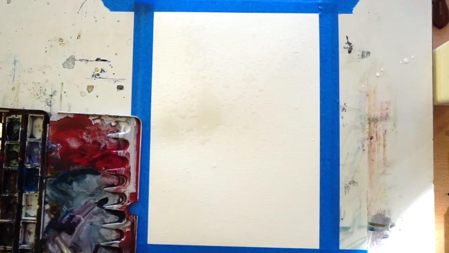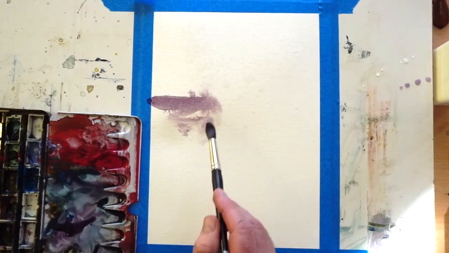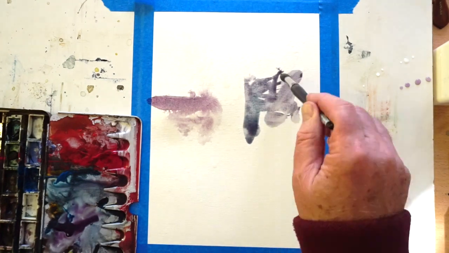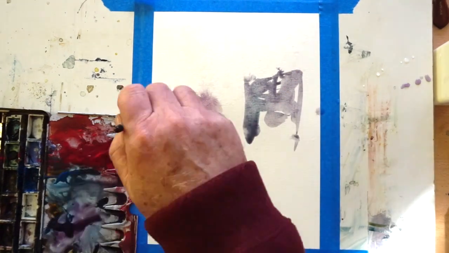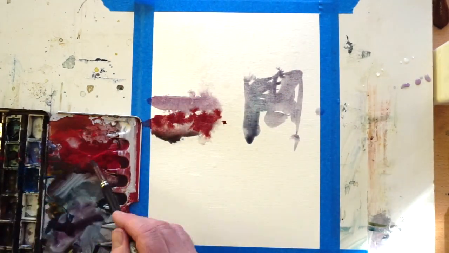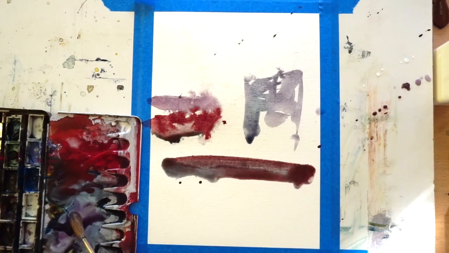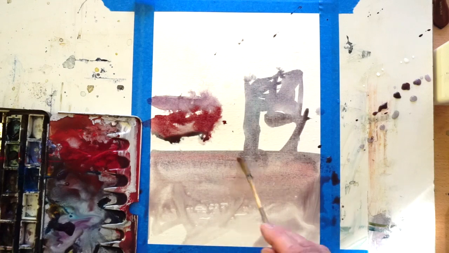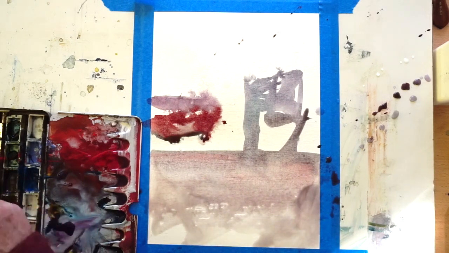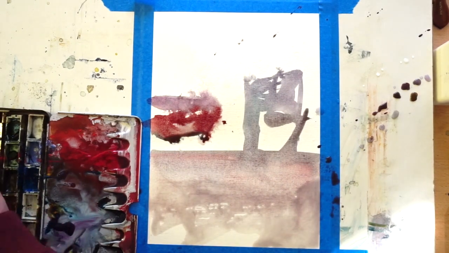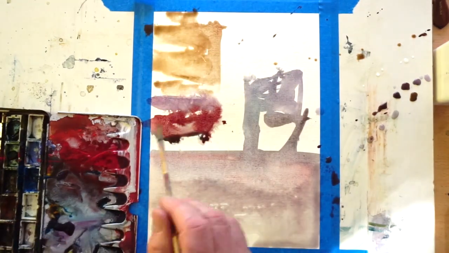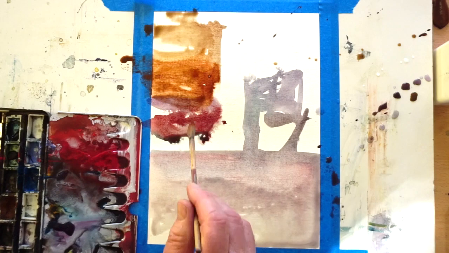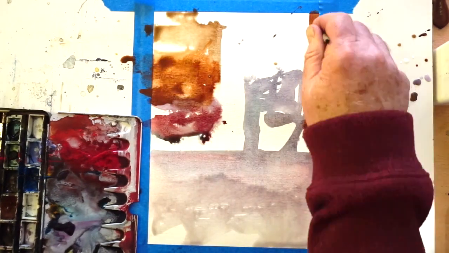I've got my sketch. I'm just going to lay in some color. I've pre-wet the paper with just a light spray of water, and I'm just laying in some tones, trying to block out the major grays and shapes of the painting. I drop in some color on the buildings, just again separating cool and warm. I've got warm on the left and cool on the right.